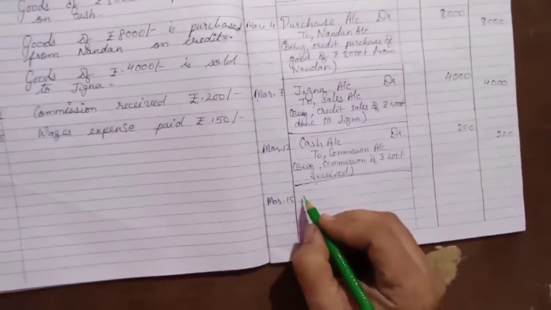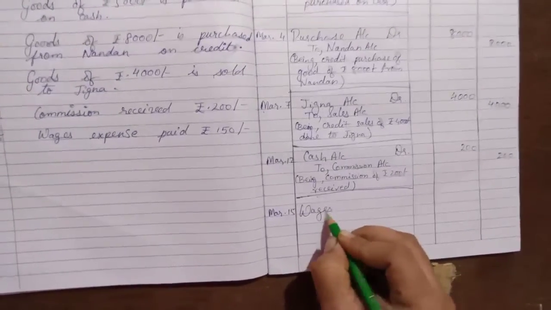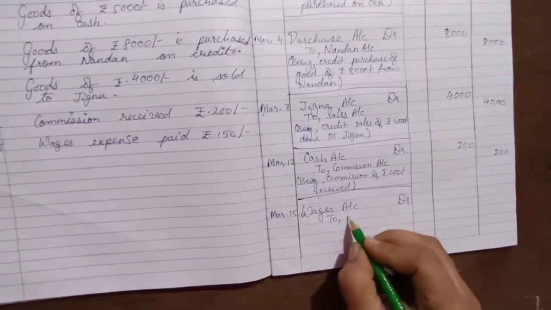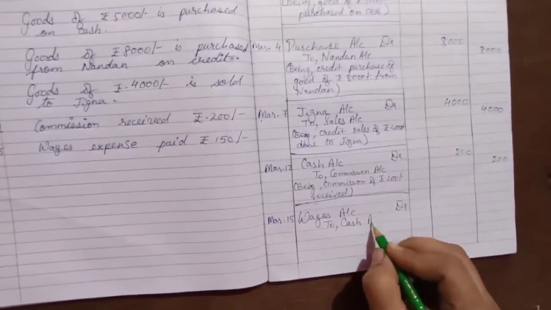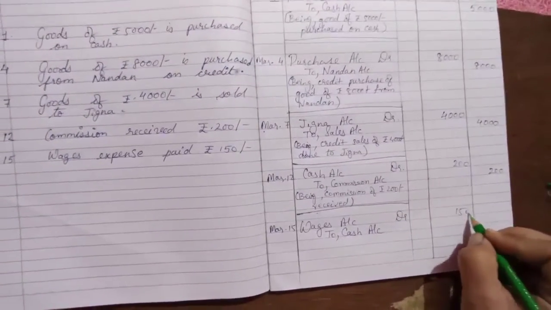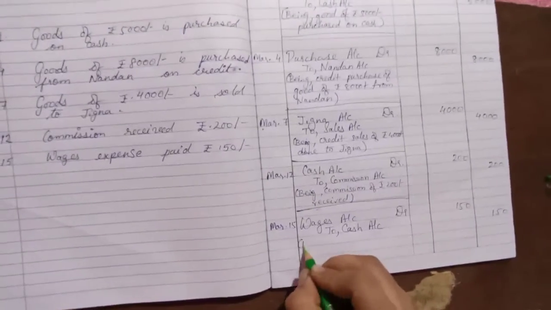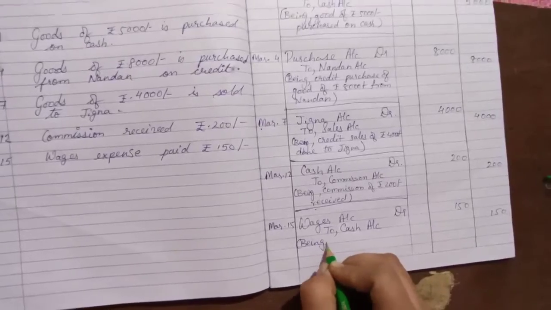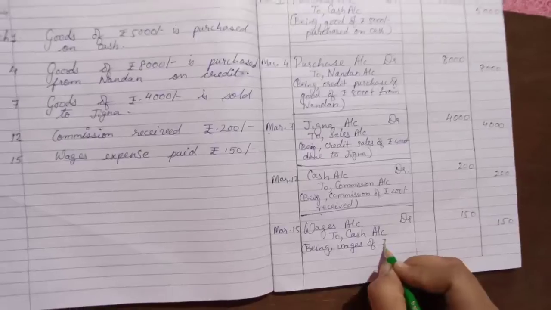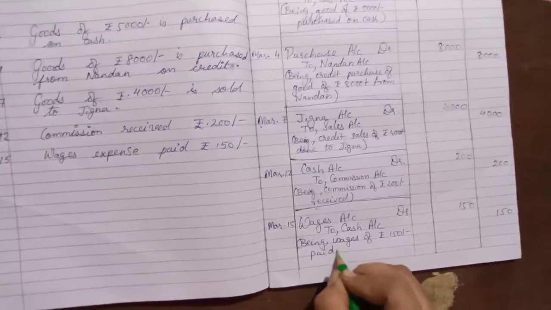So the journal entry will be wages account debit to cash account. Sorry, I forgot to write the amount. 150 and 150 each. Being wages of rupees 150 paid.